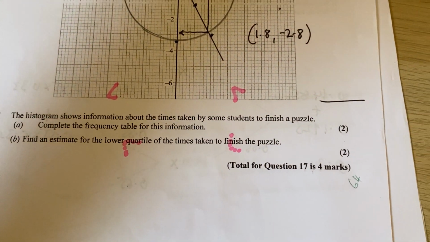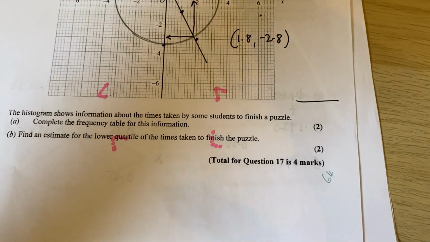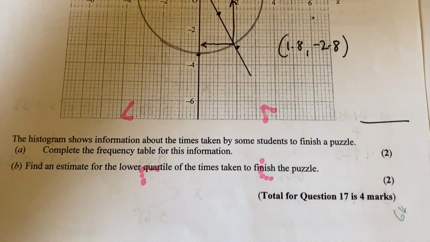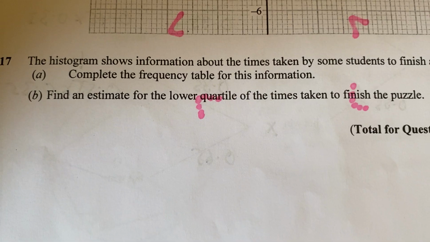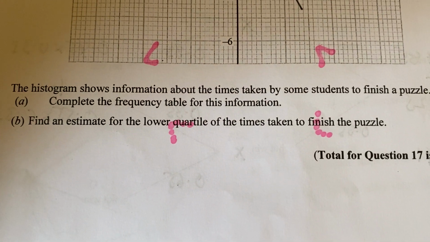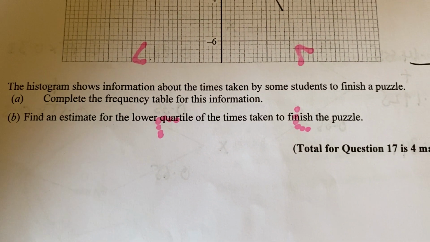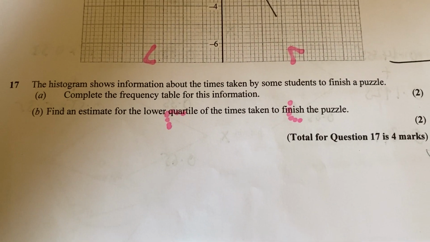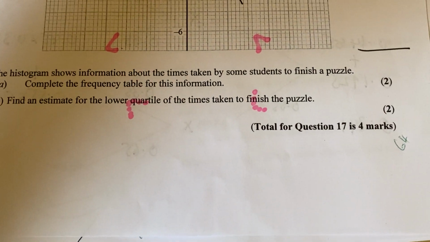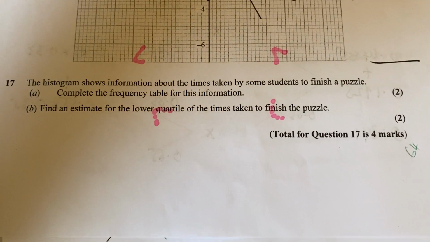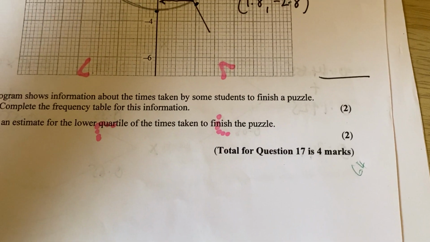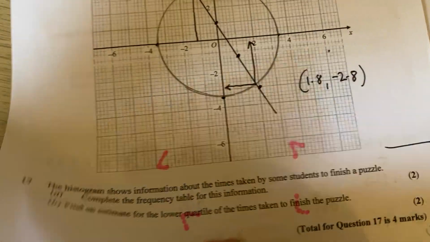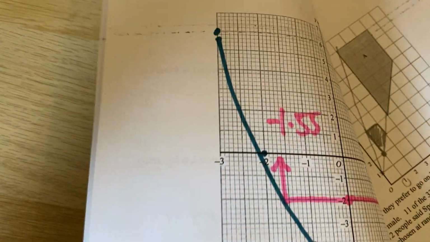So we're getting to question 17. By now, you're into grade 8, and we're going to see if we get a grade 9. It's all a bit messy because of the previous ones, but hopefully you can read this and you've got it yourself anyway. The histogram shows information about the times taken by some students to finish a puzzle. Complete the frequency table for this information and find an estimate for the lower quartile of the times taken to finish the puzzle. This will get you to 64 marks. 67 is a 9, so that's pretty cool.